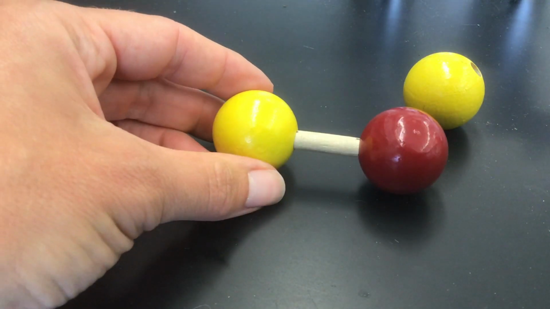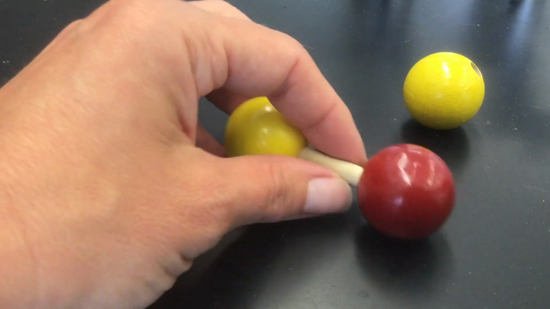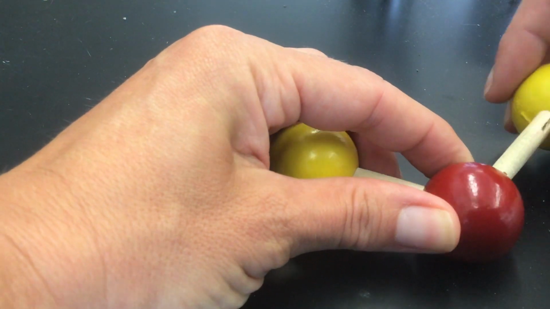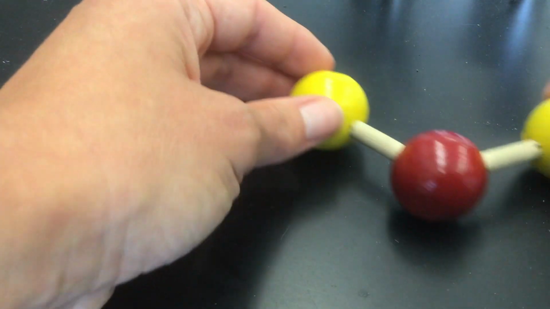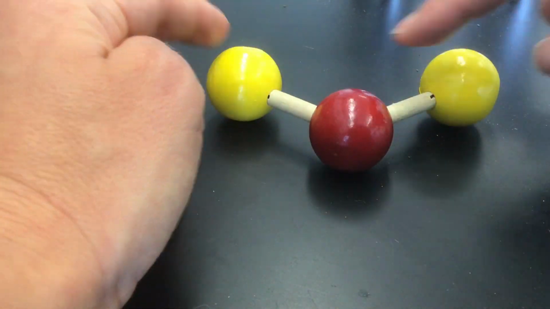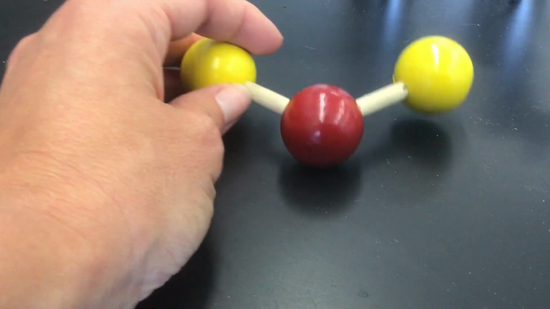I'm just going to use a couple of wooden dowels, some sticks, to connect these guys together. So I've got hydrogen connected to an oxygen. That oxygen has one more spot open. Boom, boom. And there's Mickey with his two giant ears. I have an oxygen in the middle and two hydrogens coming off of it. There's my water. Next, I'm going to build an oxygen molecule, which is O2.